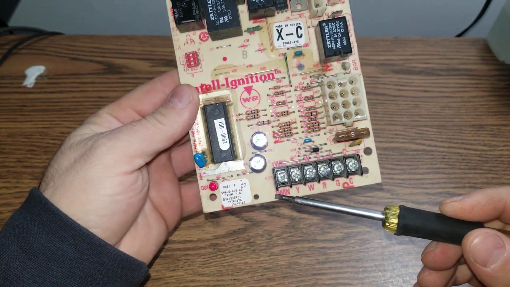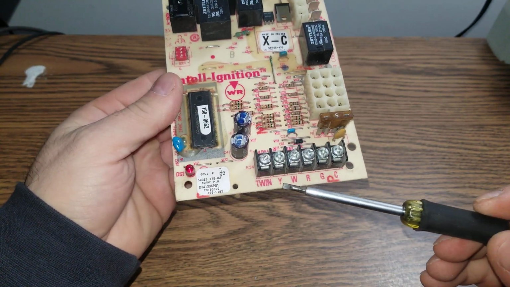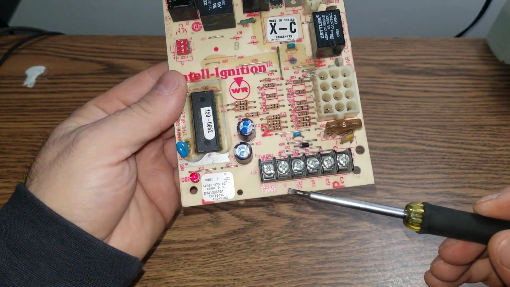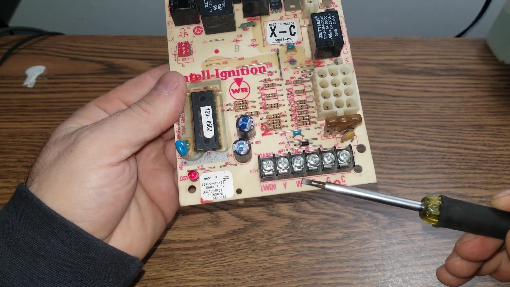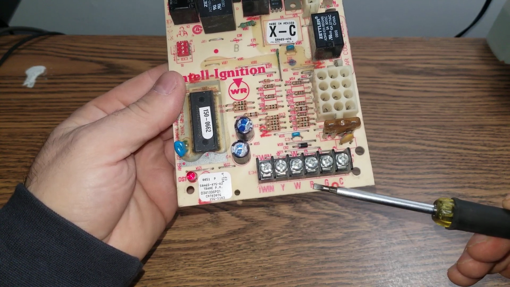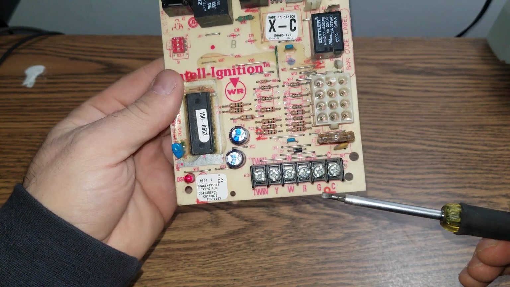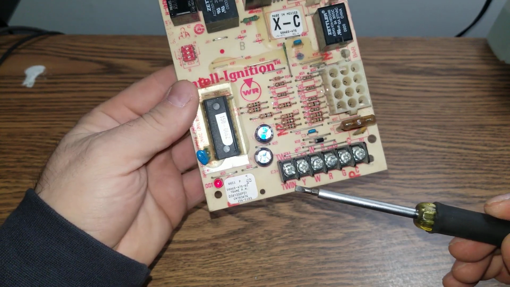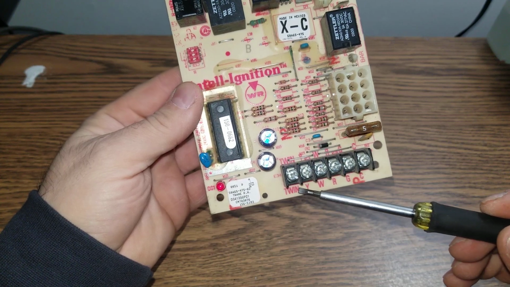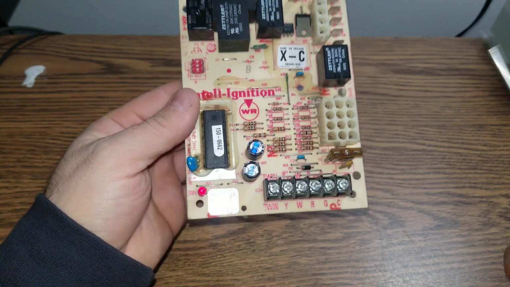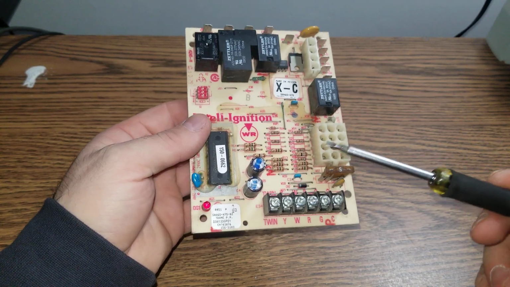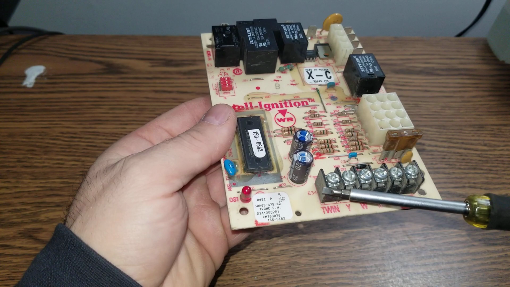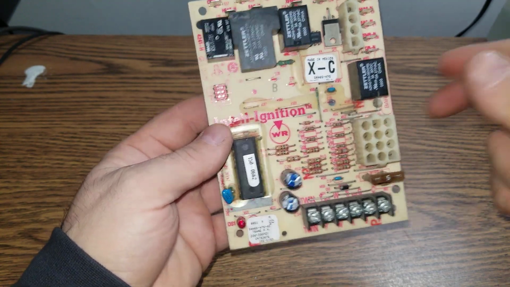Low voltage connection, it's pretty simple. That's where the condenser is connected, like the compressor. W means heat, or your heating signal. R is 24 volts. G is fan. C is common. Twin means if you have furnaces in tandem, two of them next to each other, connected and running as one, that's what the tandem is. So those twin connections will be used.